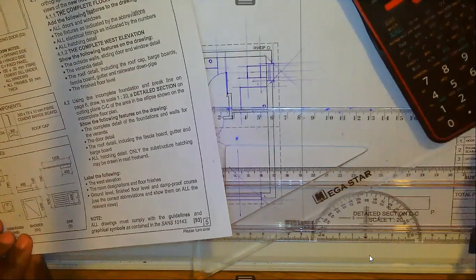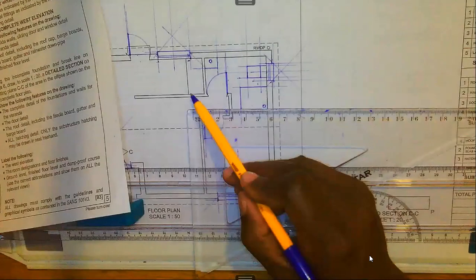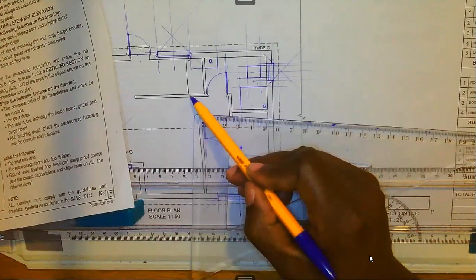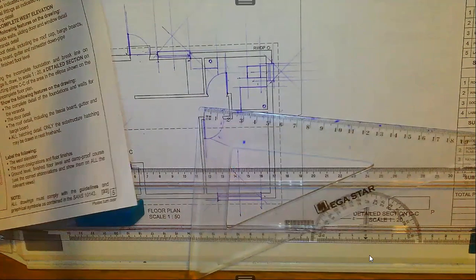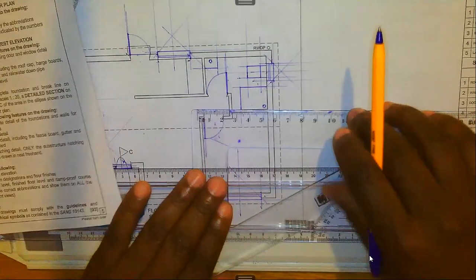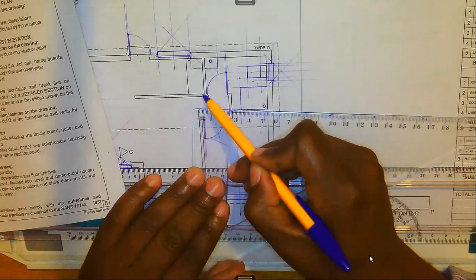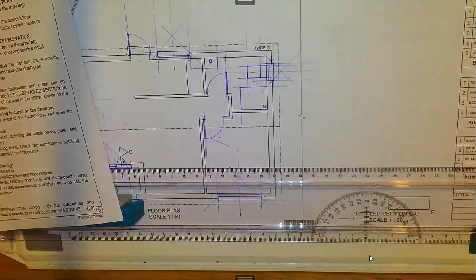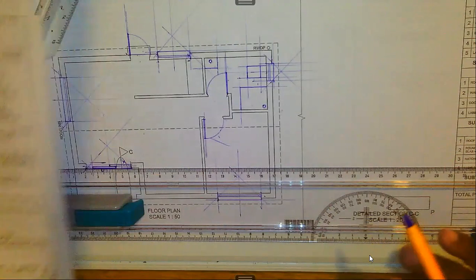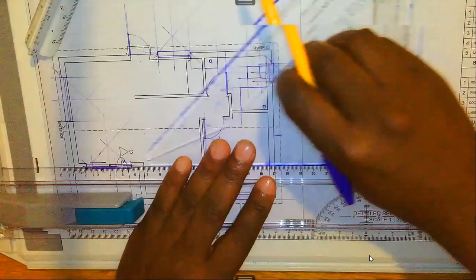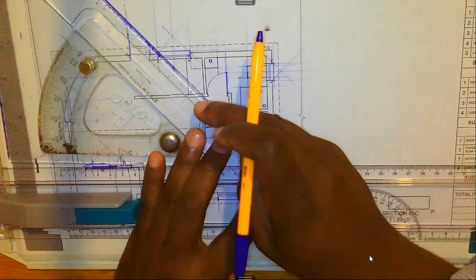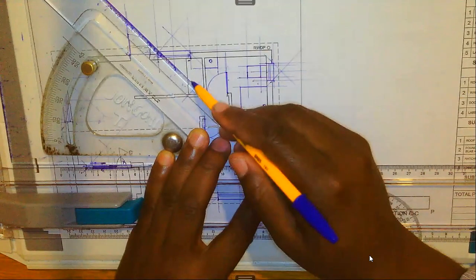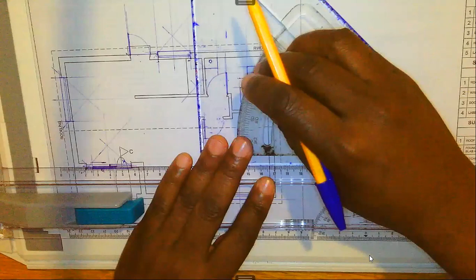So we need to position 10 from this point to that point, from here to there, 10 millimeters. So if the space is much bigger than we want, what we're going to do is miter to get the midpoint. There you go. That's the midpoint.